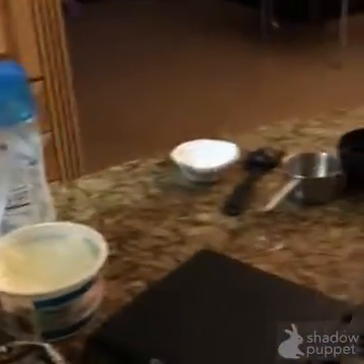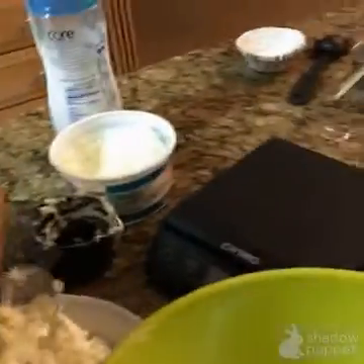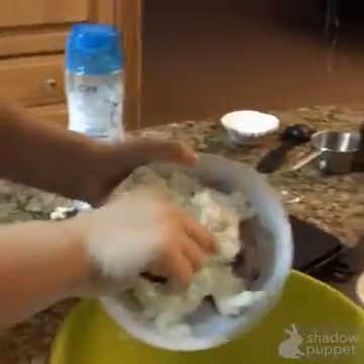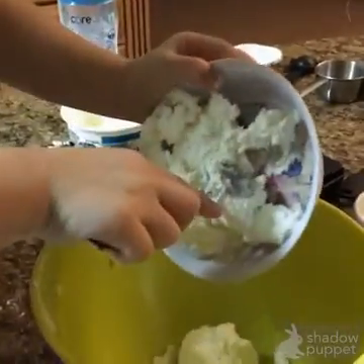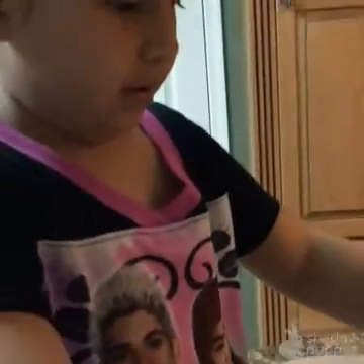And how many ounces did we have of cream cheese? 4. Yes, 4. Okay. So, here, you can pour that in. Okay. Get the cream cheese. You got it? Oh, sorry. So 4 ounces of cream cheese. That's a lot of cream cheese, right? Yeah.